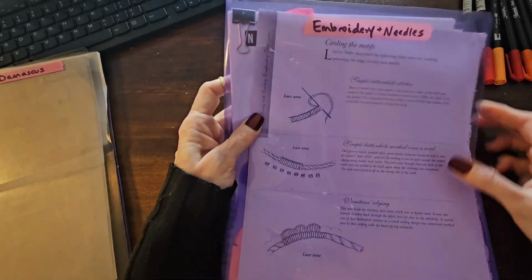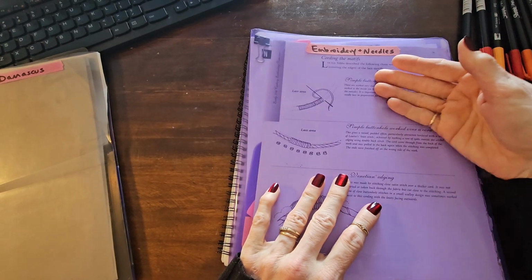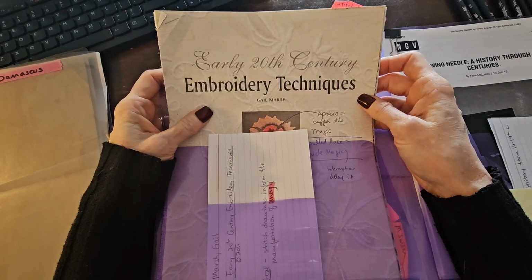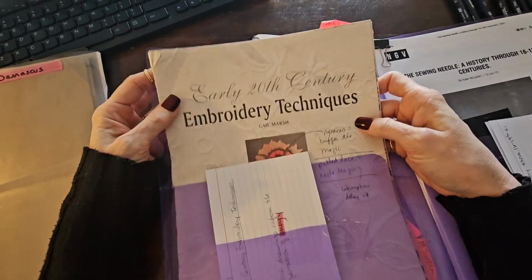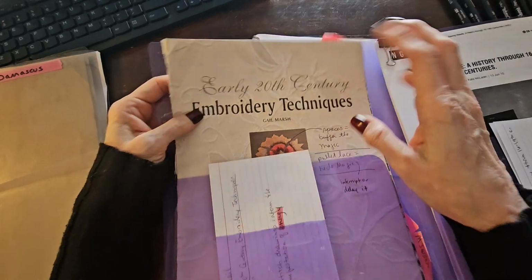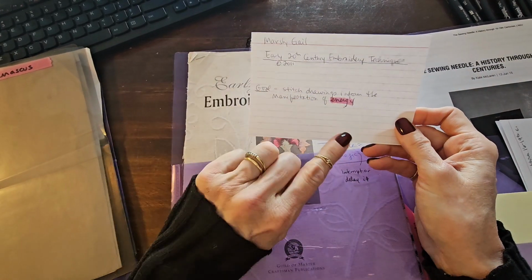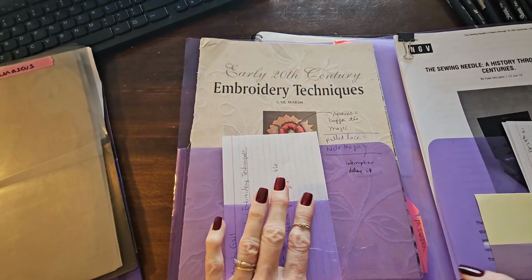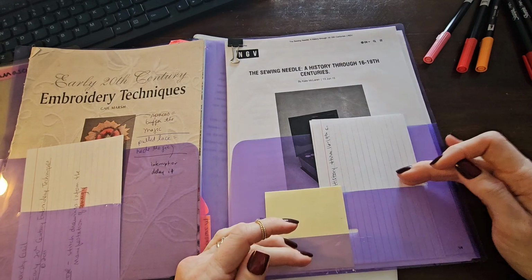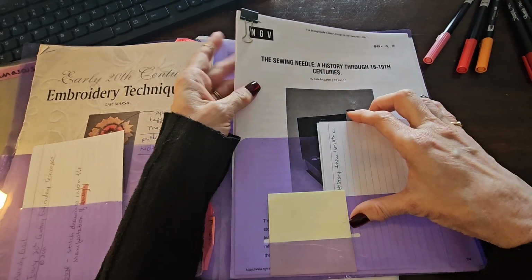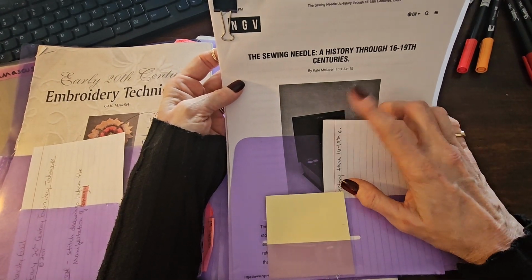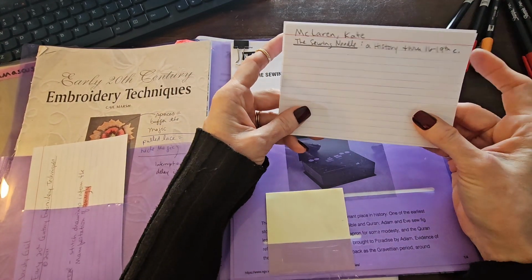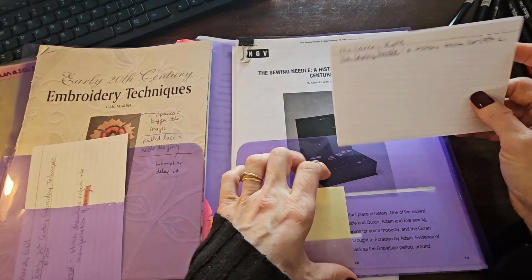Let's look at this one. This one says embroidery and needles. So again, it's pink. I know this has to do with Tara. When I open it up on this side, look away if mangling books turns your stomach. This is a chapter ripped out of early 20th century embroidery techniques. I've got my bib card right here. I've got a pink highlight that tells me at a glance this has to do with Tara's story arc, and it's tucked right into a slit that I've added. On this side, these are the ones that are pre-cut that come with this kind of folder. And again, this is about the sewing needle, a history through 16th to 19th centuries. And there's my bib card on the back of which I can record information relevant to that article.